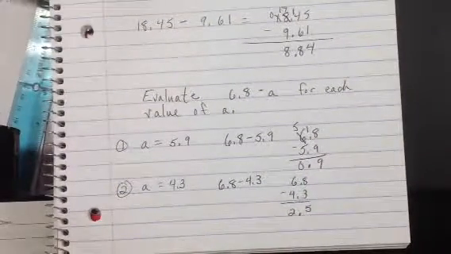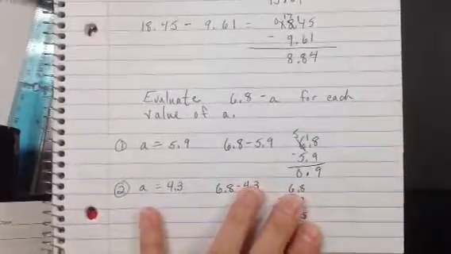That concludes 3.3, adding and subtracting decimals. Good luck.